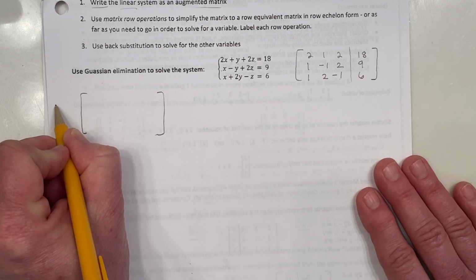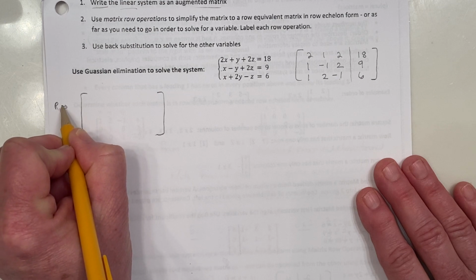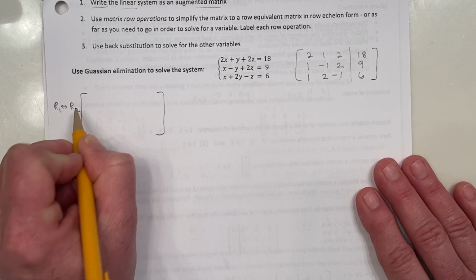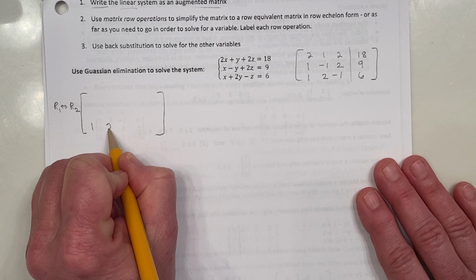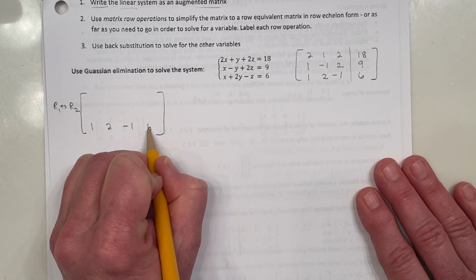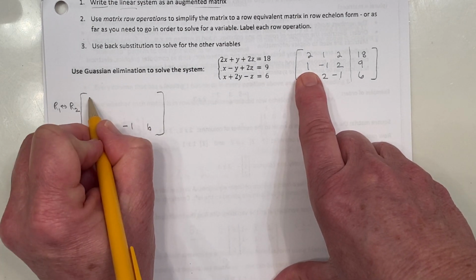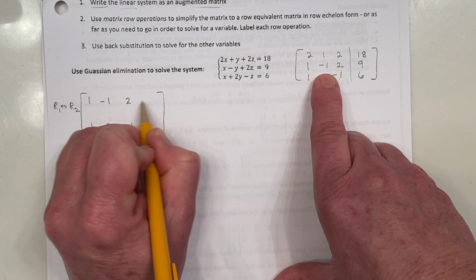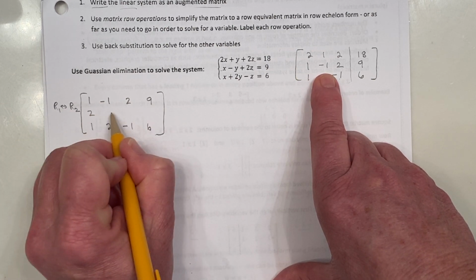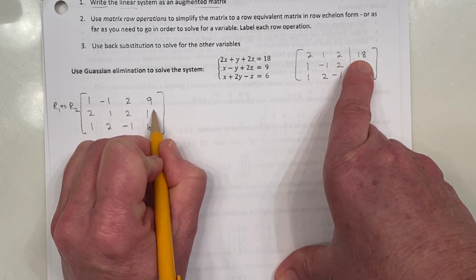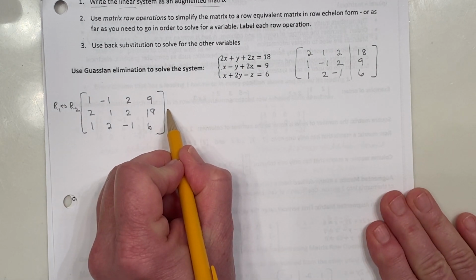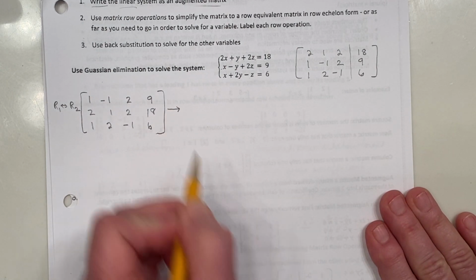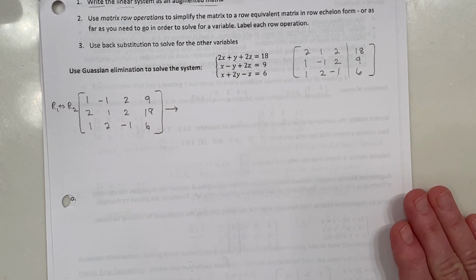Halfway between row 1 and row 2, I'm going to put this notation: Row 1 switch with row 2. So my third row doesn't change. Write that down first, get that out of the way, and then let's interchange these rows. I'm going to put a little arrow here to indicate my next move.